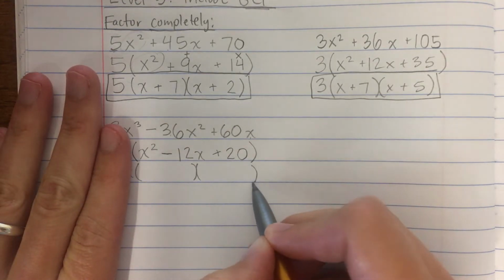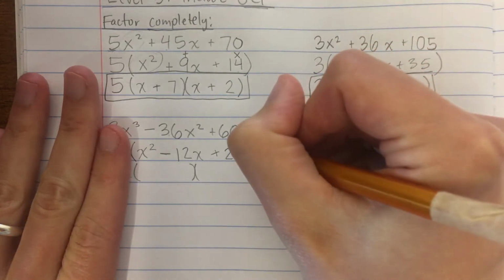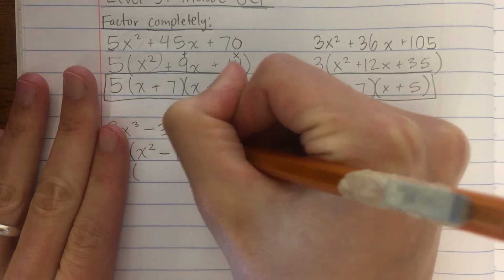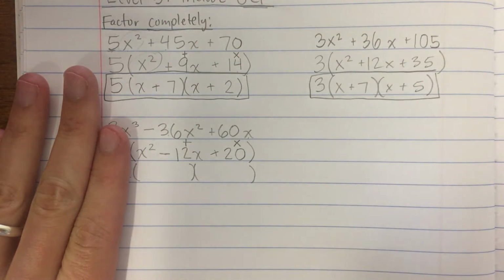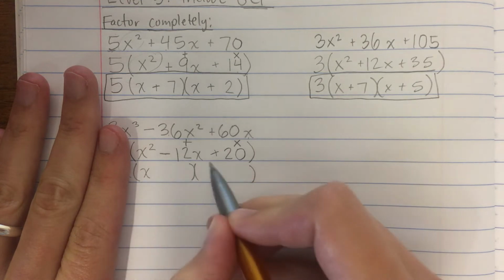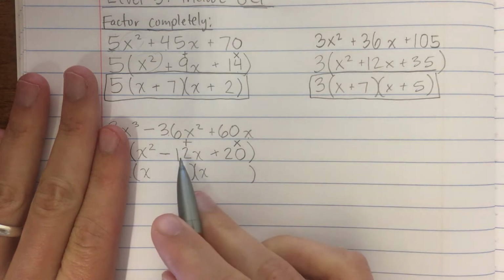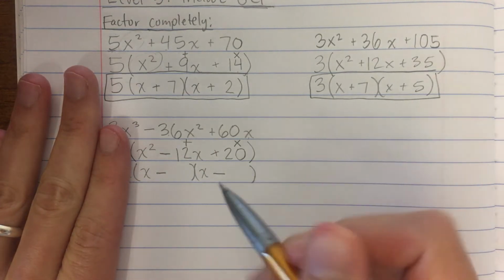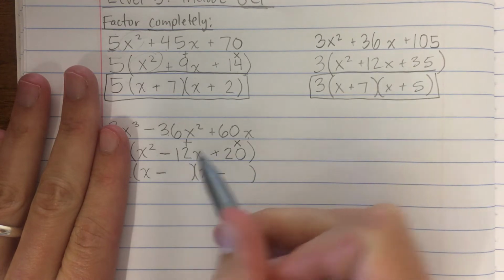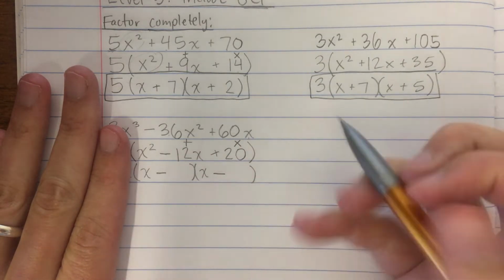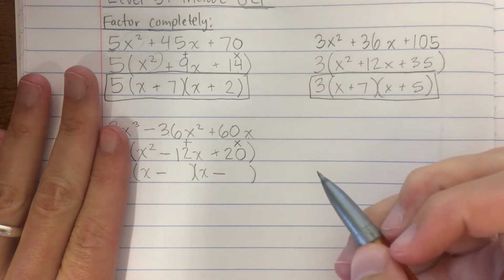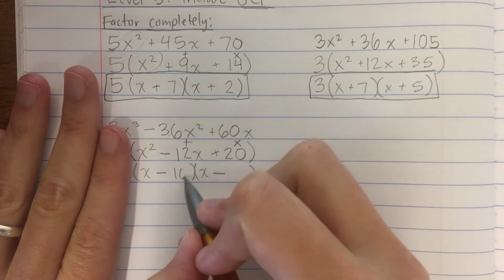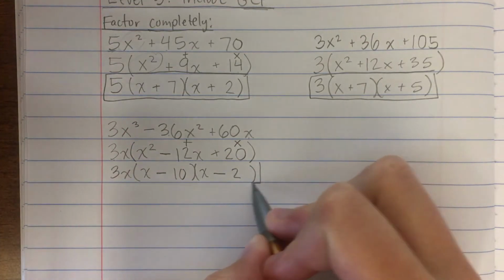Because now I'm factoring this quadratic trinomial, which means I am looking for 2 numbers that multiply to 20 and add to 12. Or excuse me, add to negative 12. Now they multiply to a positive and they add to a negative, so I know I'm looking at two negative numbers here. Let's see, two numbers that multiply to 20 and add to negative 12. I already know they're negative, so I'm just thinking of two numbers that multiply to 20 and add to 12. Let's see, 4 and 5, those don't add to 12. 10 and 2, those add to 12. And here's my answer.